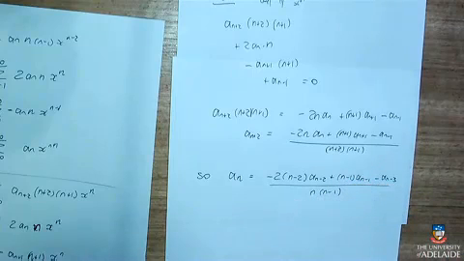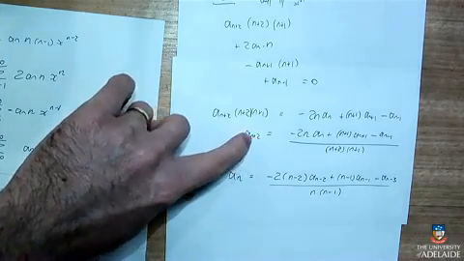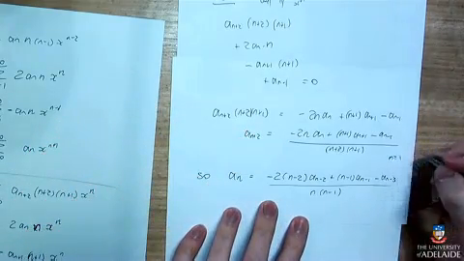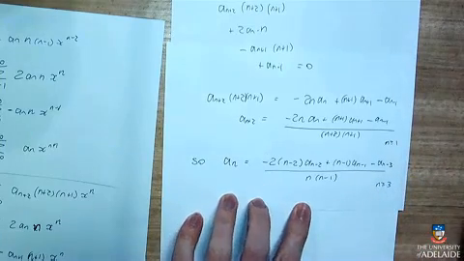I just subtracted 2 from all the n's, because it should be true for every n. So this was true for n greater than or equal to 1, and this is true at n greater than or equal to 3.